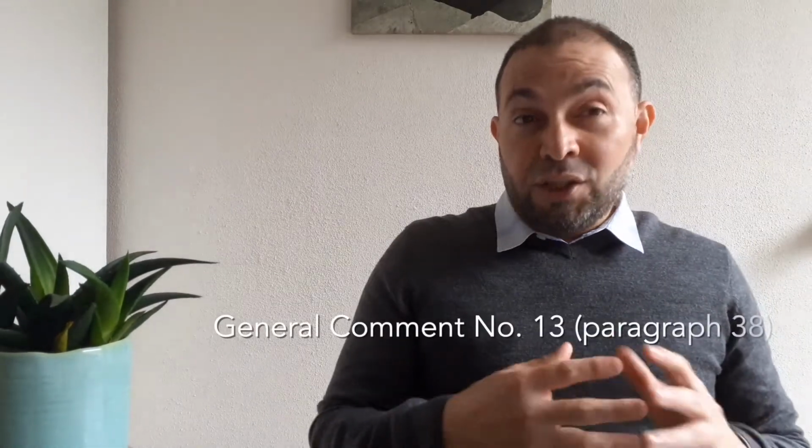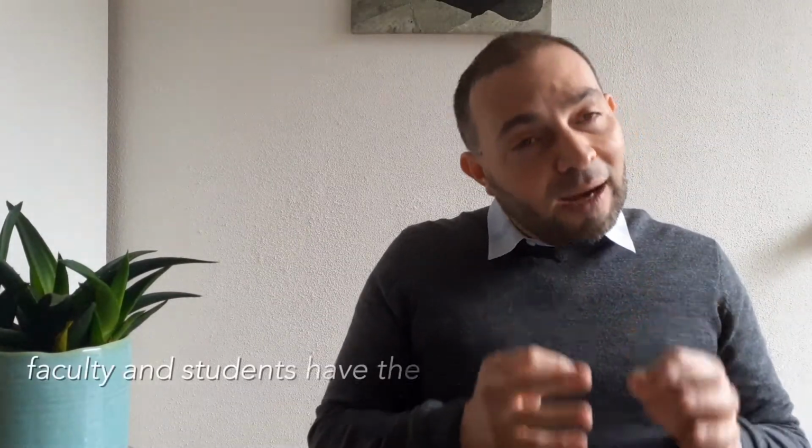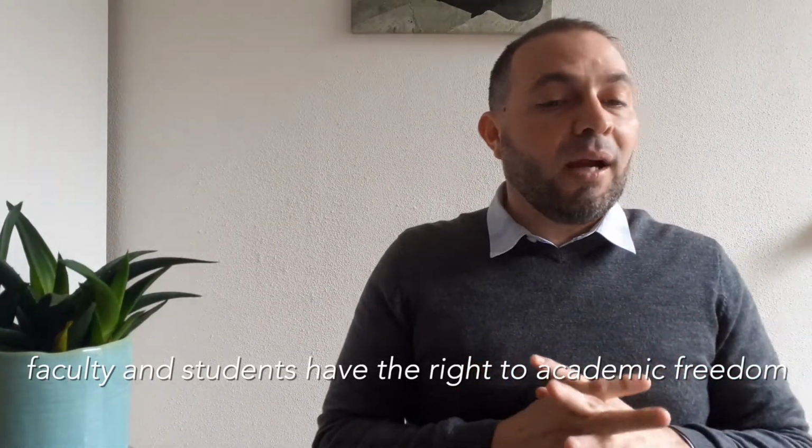Furthermore, an even more restrictive doctrinal vision reduces the protection of academic freedom only to professor researchers. General Comment 13, in its paragraph 38, states that faculty and students have the right to academic freedom. So, I think it's very important to overcome the last restrictive vision.